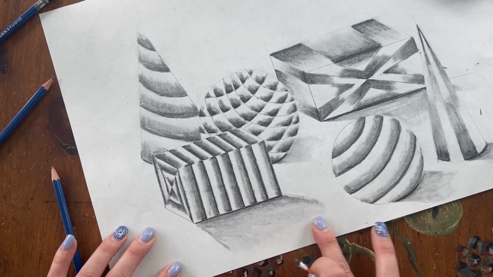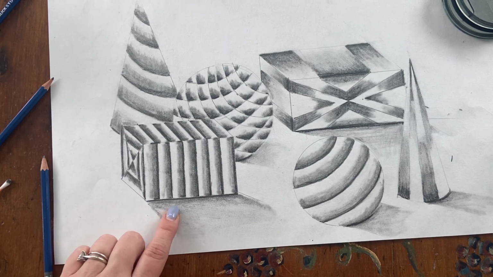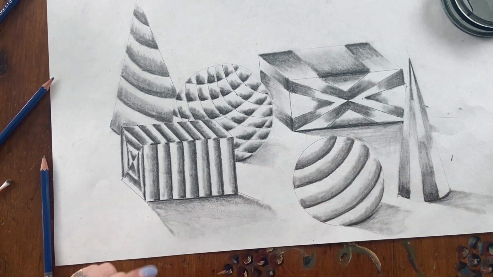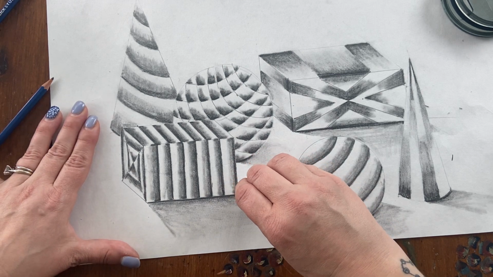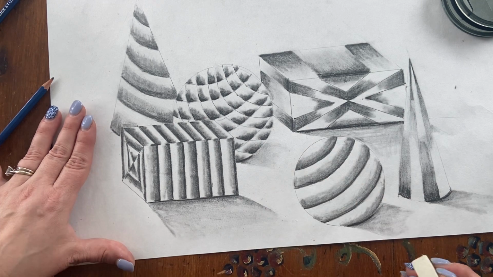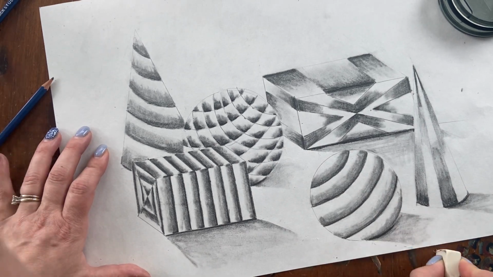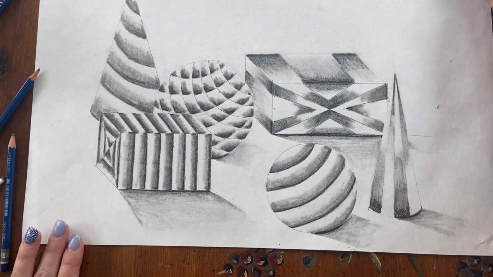Finger there. So again, this was a 6B, this was a 2B, this is a regular B, but either way they all kind of fade out. I'm going to come back in and use my eraser to touch up my shadow areas. So there's my shadows.